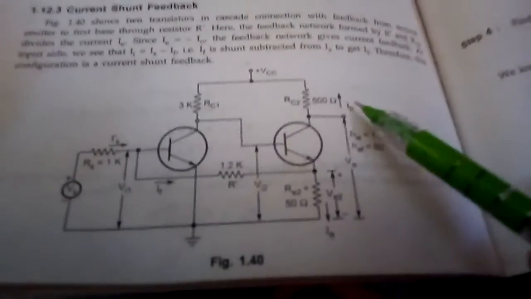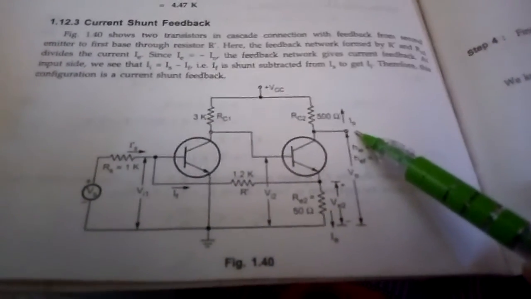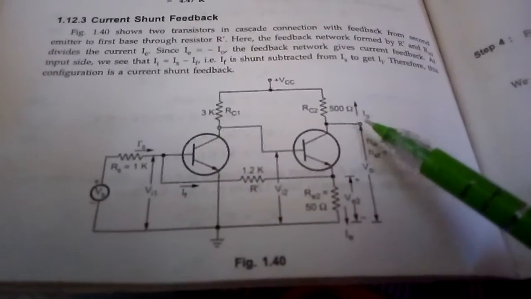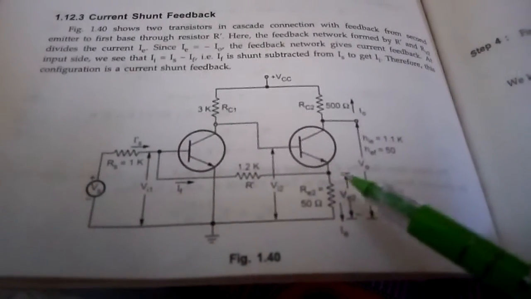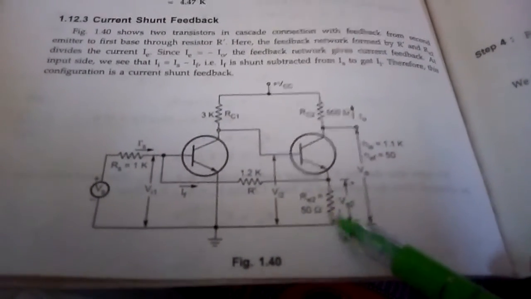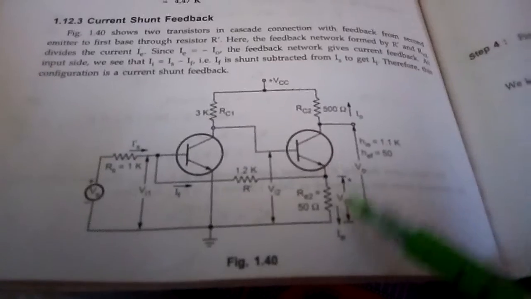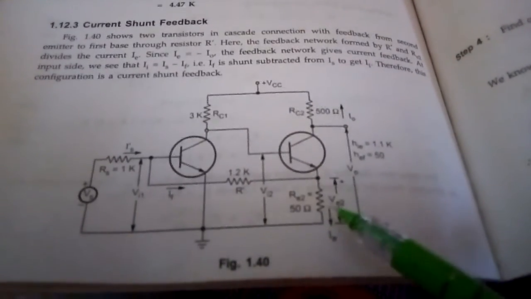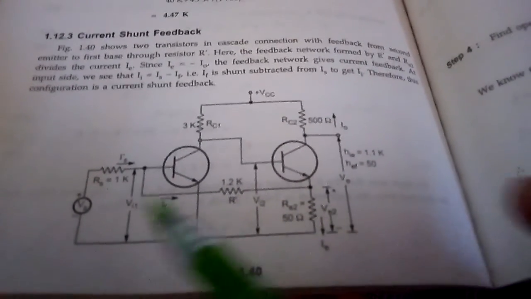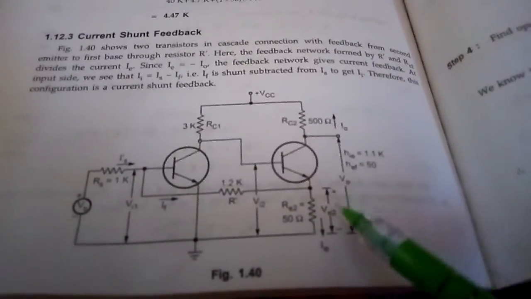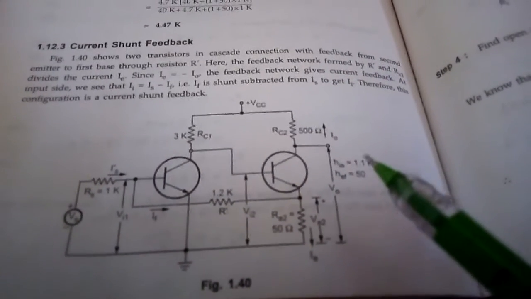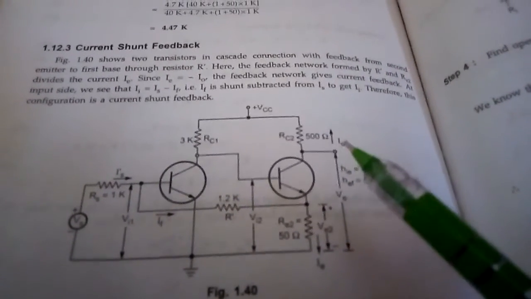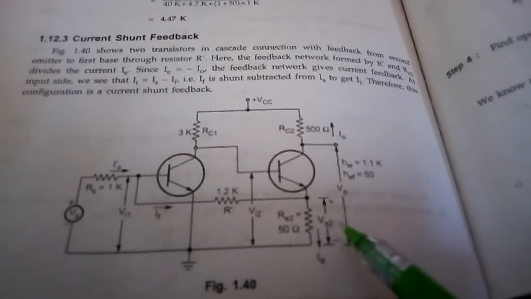Here also, due to this output current, voltage is appearing across RE2, and due to this voltage, feedback is appearing from input to output. That's why this is again current sampling. Feedback is directly related to current as compared to voltage.